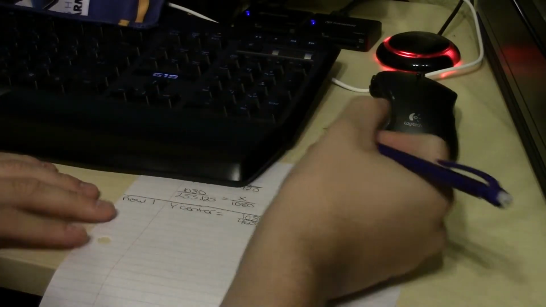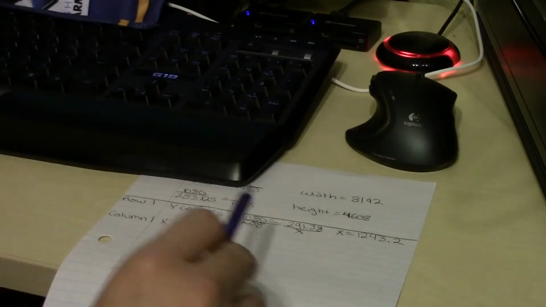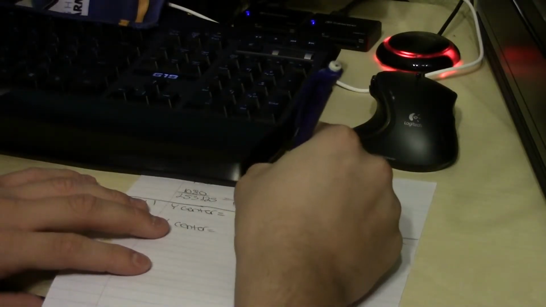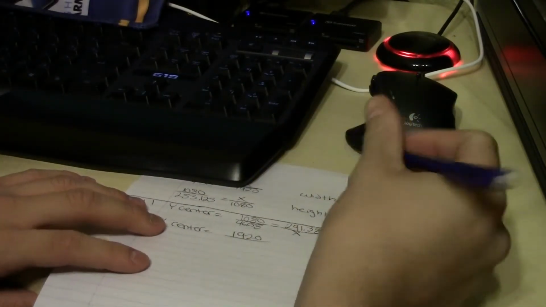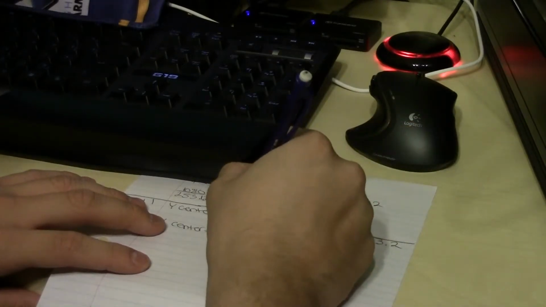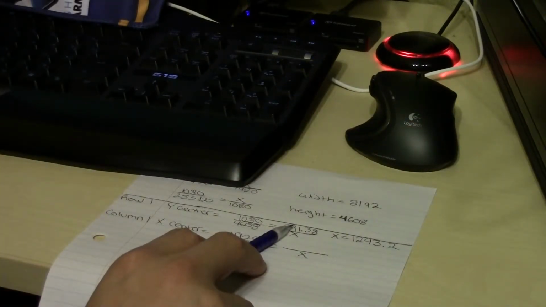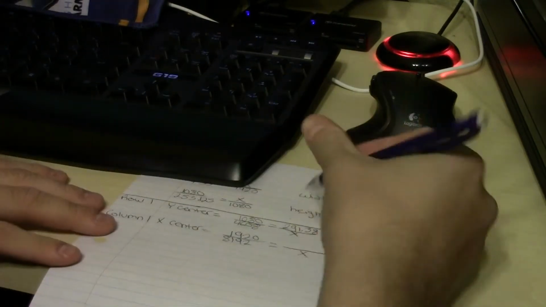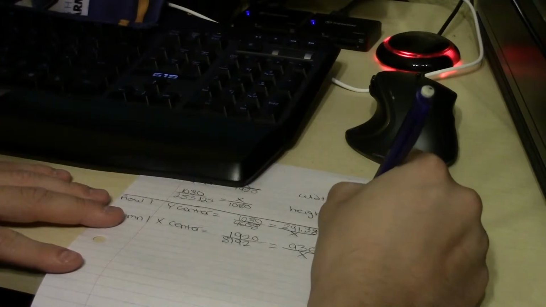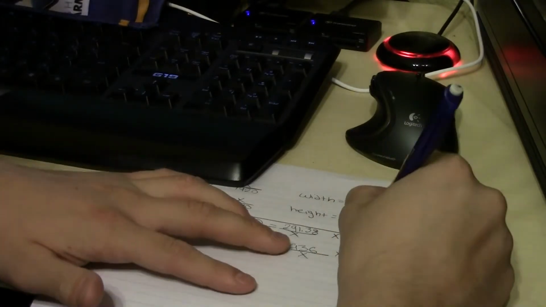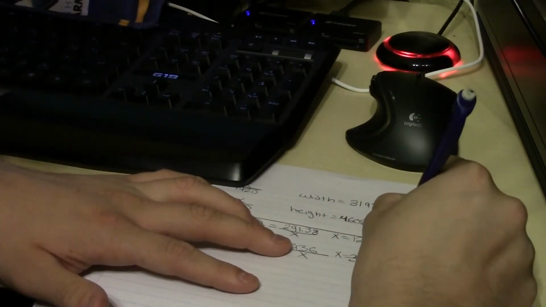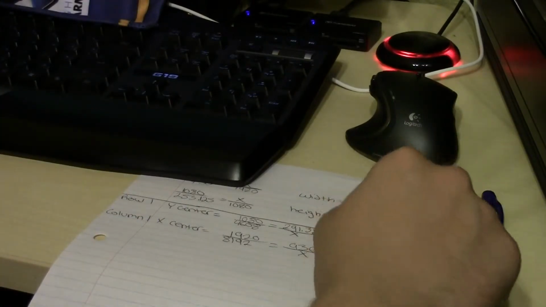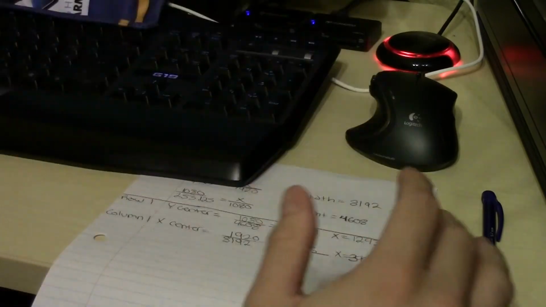Now for column 1, since it's also in column 1, I'm basically going to do the same thing, but with 1920 and this number, 8192. And then the distance from the center to the top left corner for this is 936. Once again, I already solved that, so x equals 3993.6. So I'm going to go back onto Sony Vegas and type in these two numbers, and it's going to move the video, and then we'll move on from there.